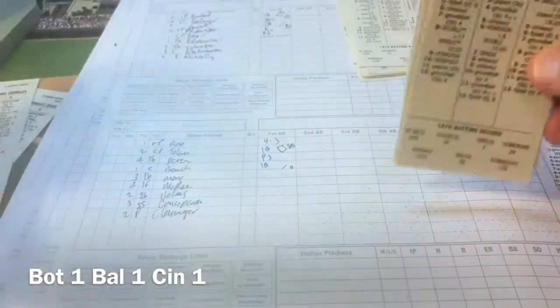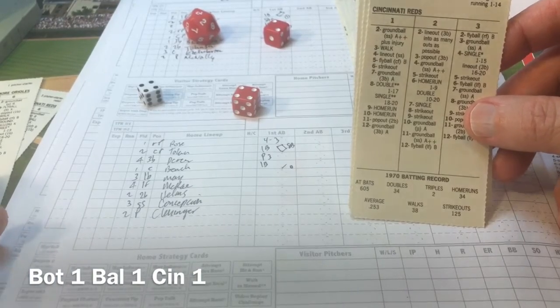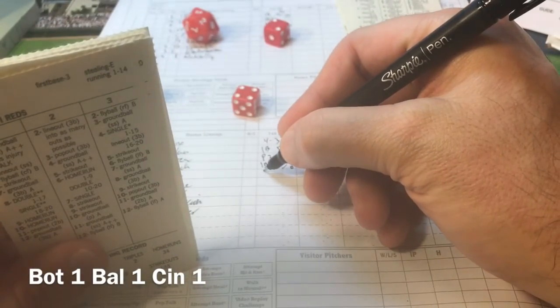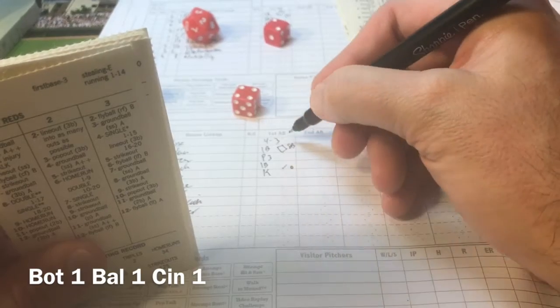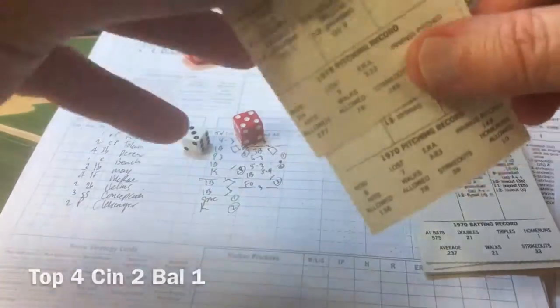It's going to be Lee May. And it's 4-6. It's off McNally's card. And that's a swing and a miss for strike 3. So that's 1, 2, 3 strikes, you're out.